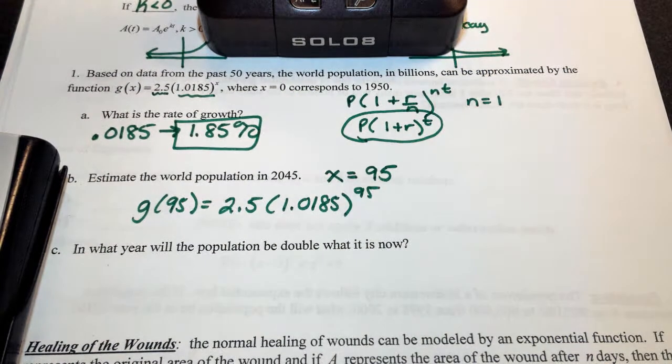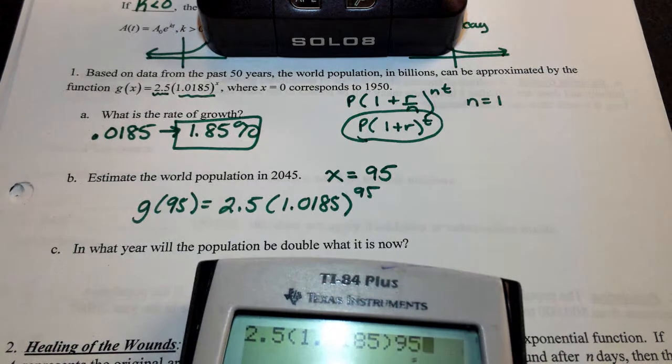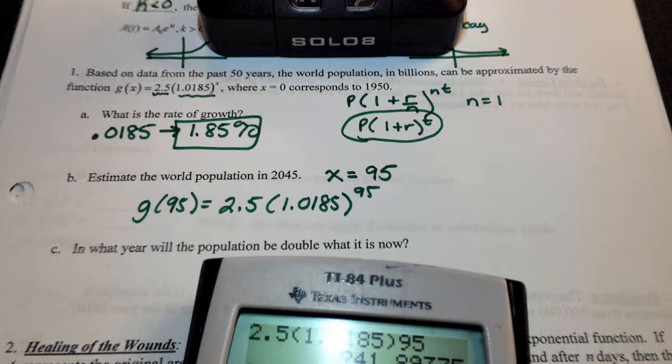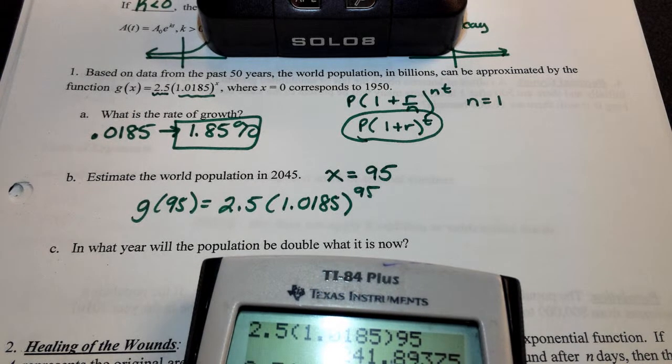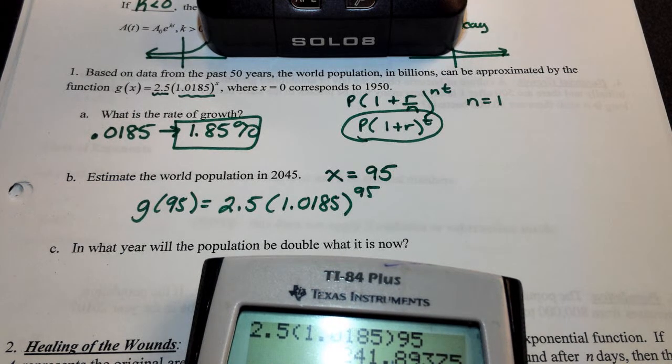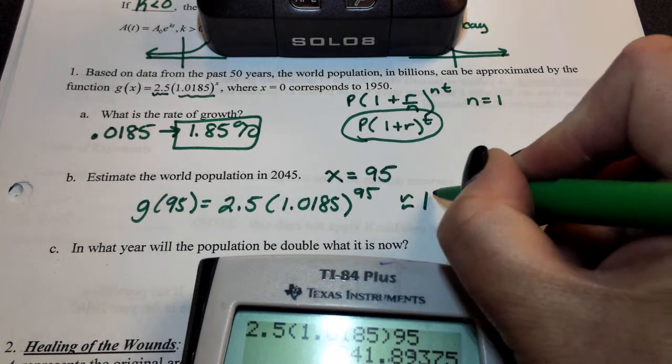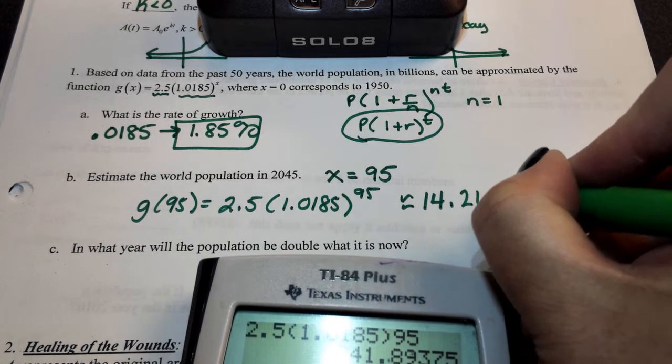So then 2.5 times 1.0185, all raised to the 95th power. Let me try typing it again. So it's going to be about 14.264 billion.